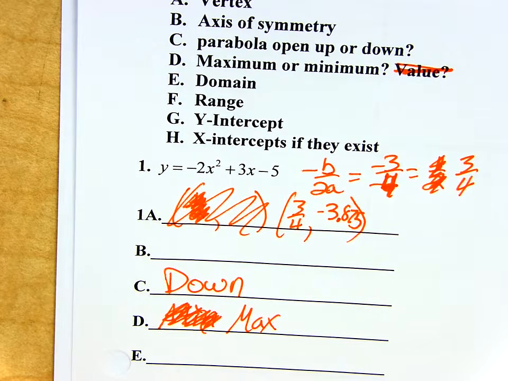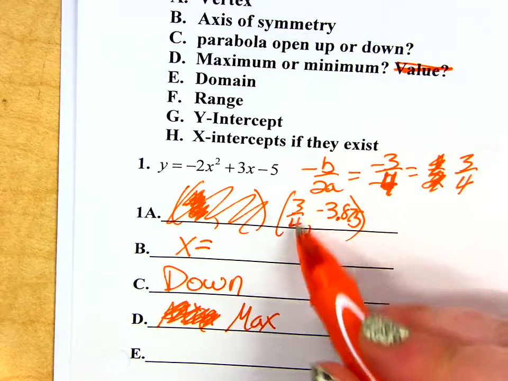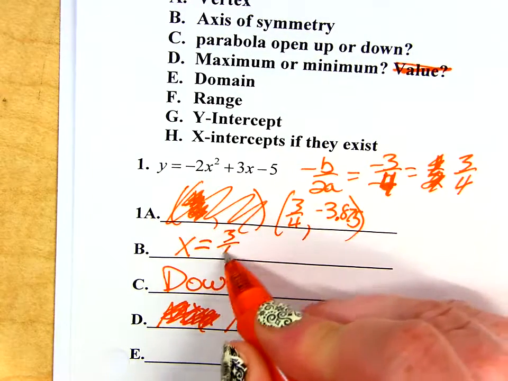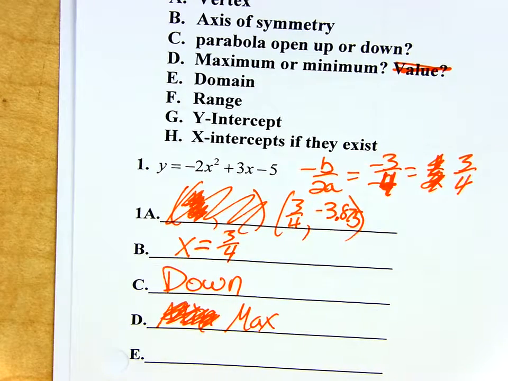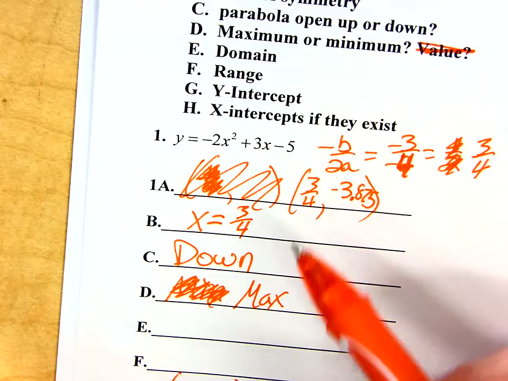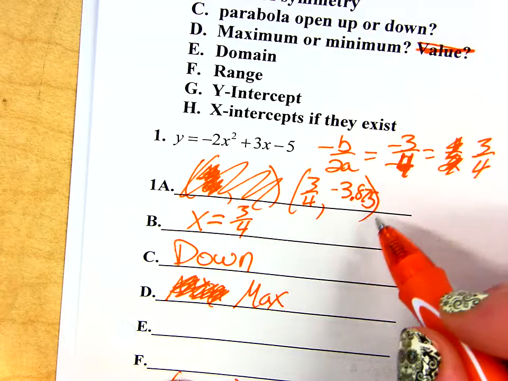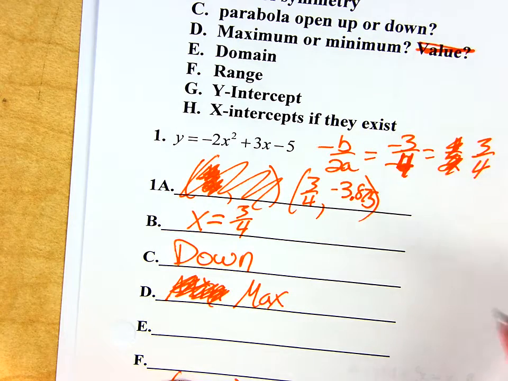How did you find the axis of symmetry again? Do you remember from yesterday? It's just x equals, you have to write x equals, and x equals what? 3/4. Yes, it's just the x coordinate of the vertex, 3/4. The other thing that you get from the vertex is the range. We just talked about that. So if I jump down to letter F, now I'm dealing with the y value. And is y going to be greater than or less than -3.875?